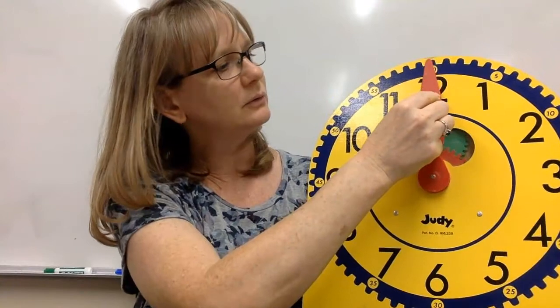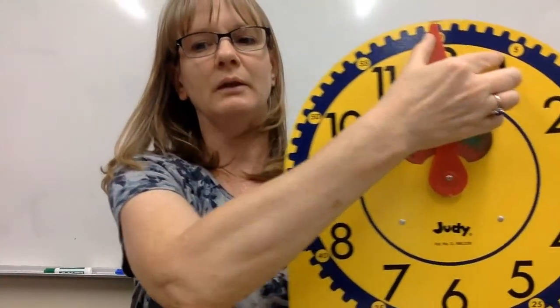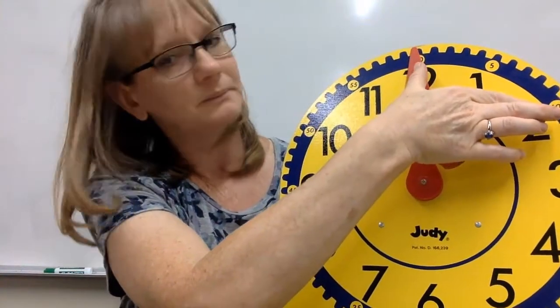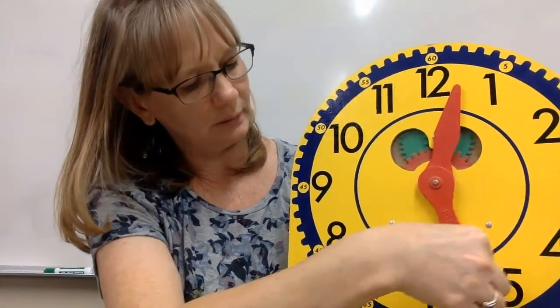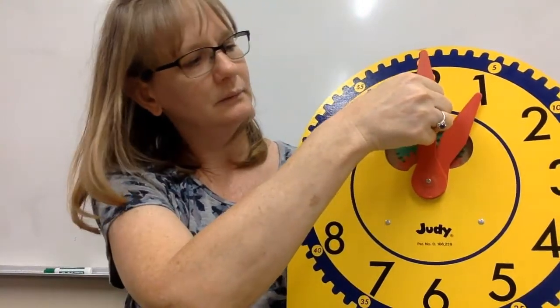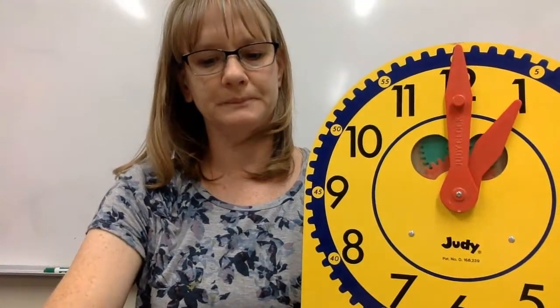So tens, if one section is 5 minutes, then 2 sections is going to be 10. Here's a 10-minute section, 20, 30, 40, 50. Now we're at 1 o'clock already. All right, let's do a problem on the board.